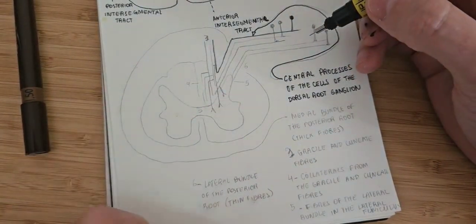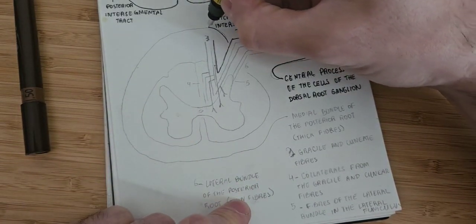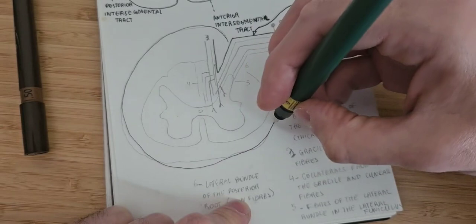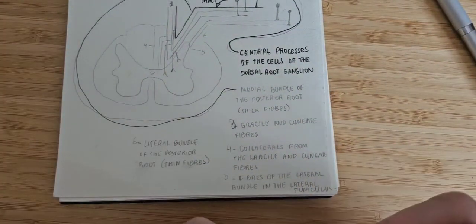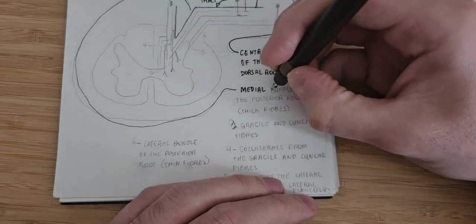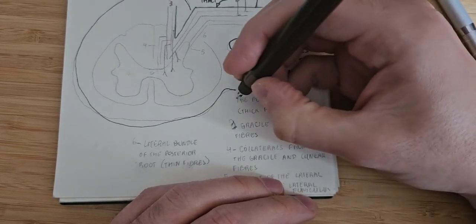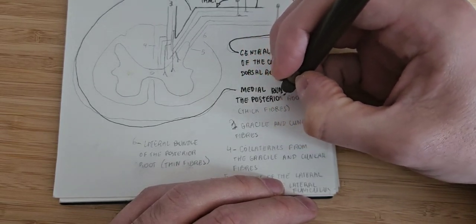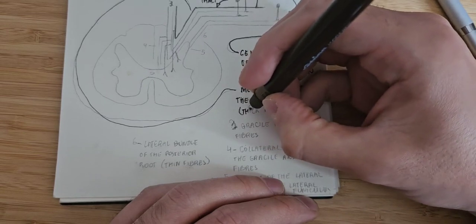Now we have here, where is it? This one, right here, is the medial bundle of the posterior root, thick fibers.